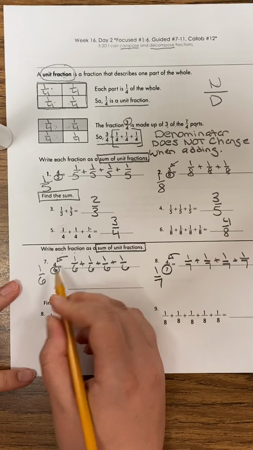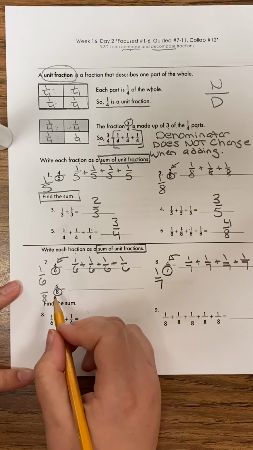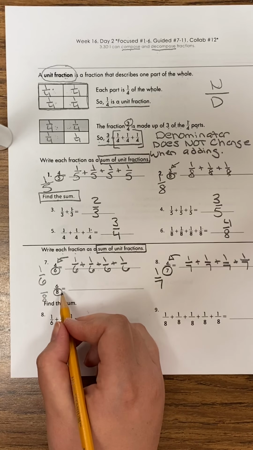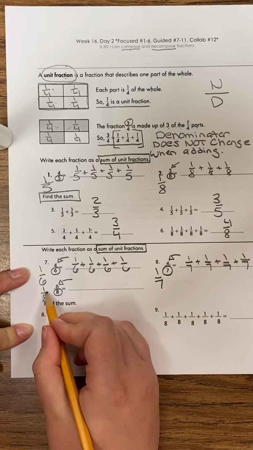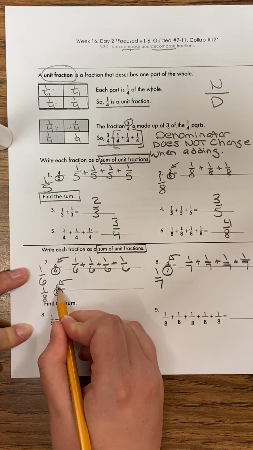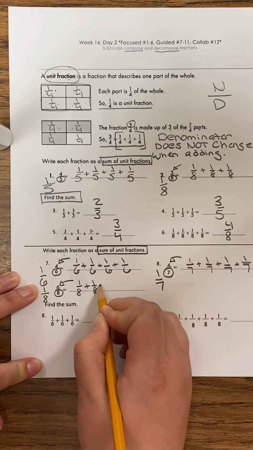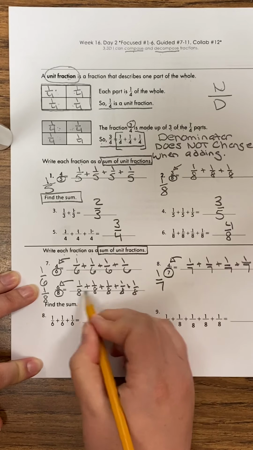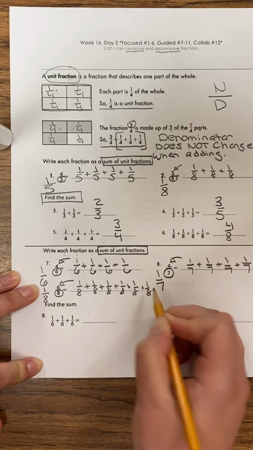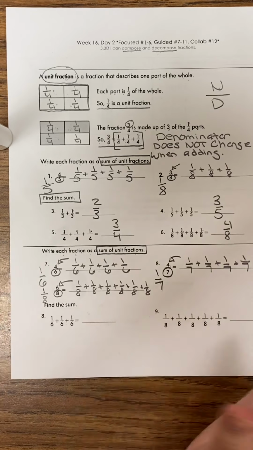All right. Again, denominator is 8 pieces. What's the unit fraction of a whole that's cut up into 8 pieces? 1/8. Very good. How many times are we going to add 1/8 to get this number? 6. 1/8 plus 1/8 plus 1/8 plus 1/8 plus 1/8, 1, 2, 3, 4, 5, plus 1/8. Decomposed, composed. 2 different ways to write it, same exact thing.